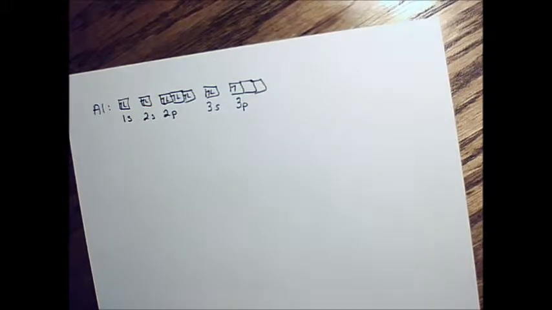And then we have selenium. And selenium is in the fourth primary level.